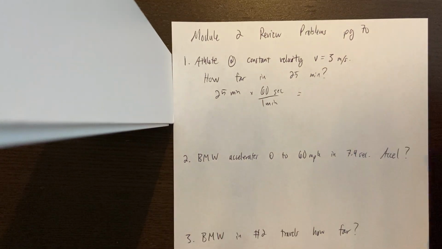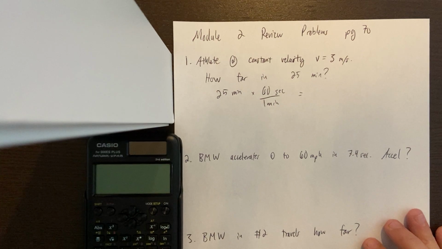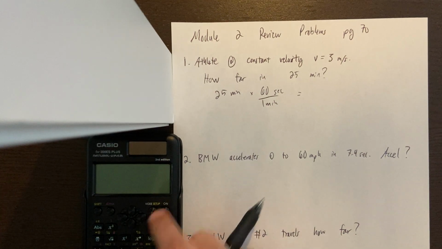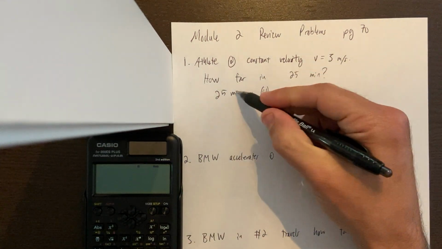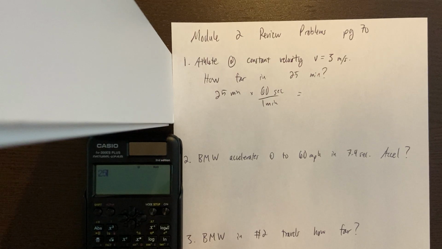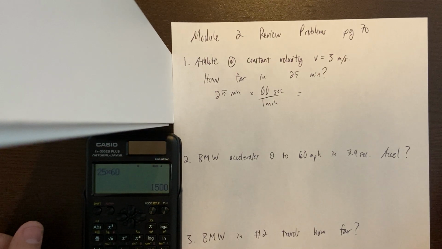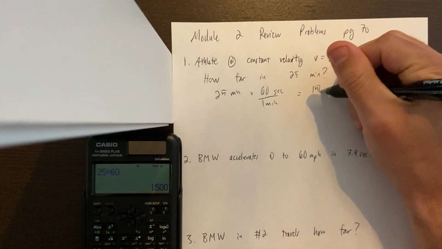And so I left my calculator, there it is. We get our calculator out. Hey, you can even fit that in the frame, right? So the minutes will cancel. 1,500, yeah, you can sort of see that. So we have 1,500 seconds.